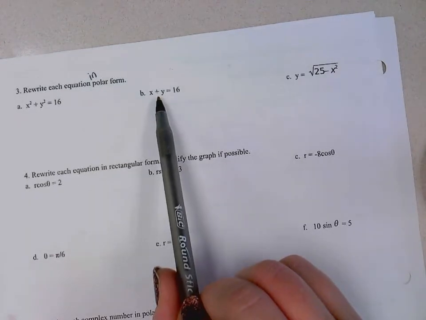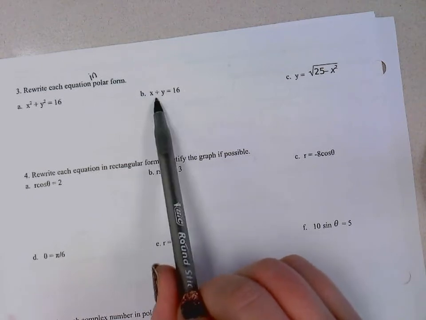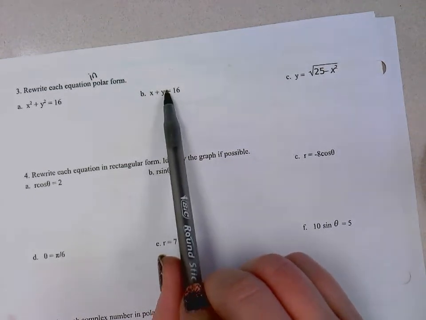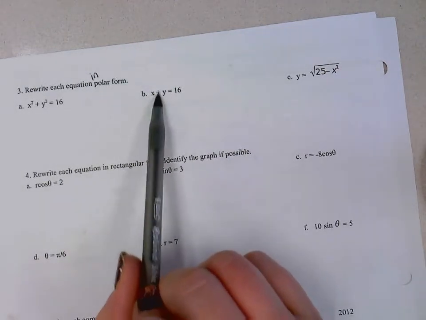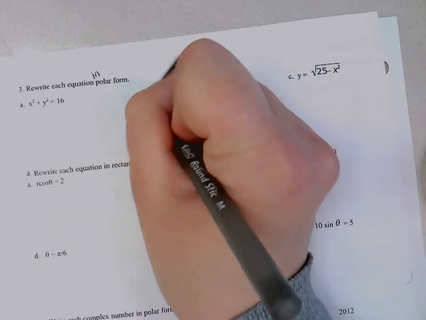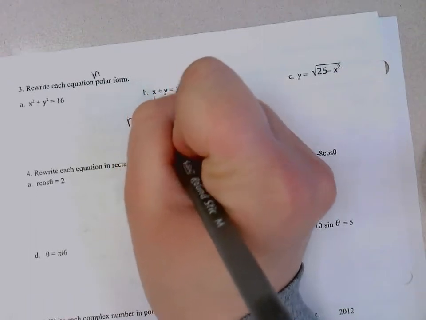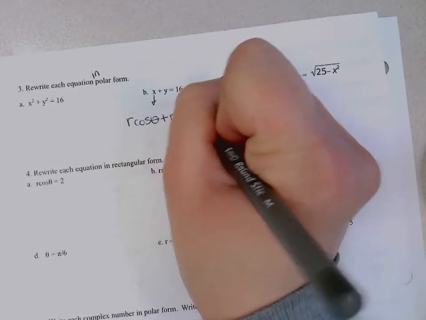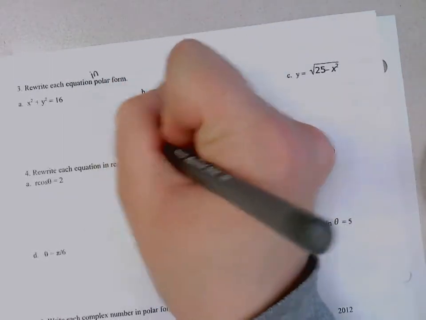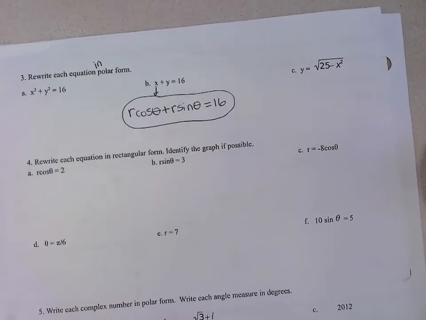B, you are not allowed to square both sides of this equation, because this you'd have to FOIL out. So don't think that this is just like this problem. In B, anytime you see an x, you want to replace it with r cosine of theta. Anytime you see a y, you want to replace it with r sine theta, and then equals 16, and then just leave it. See if you can problem solve on 3a.